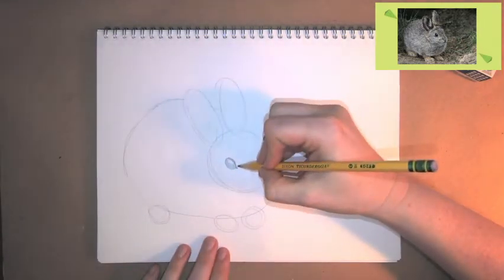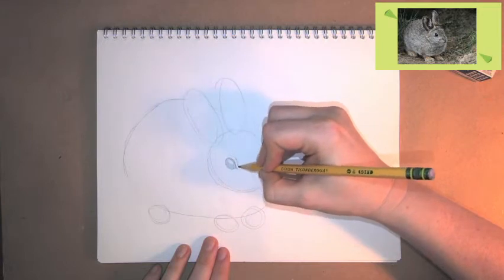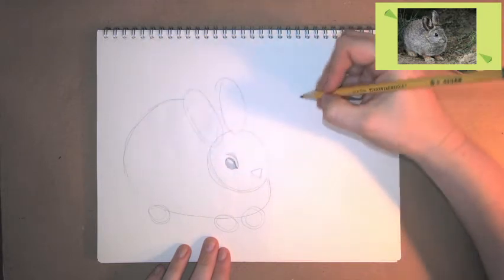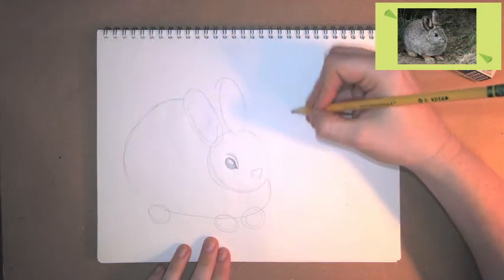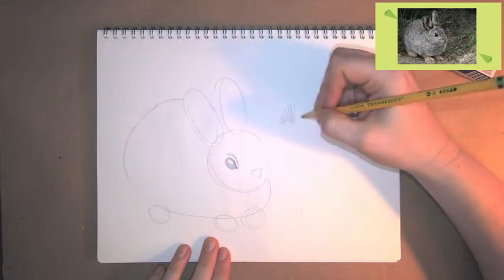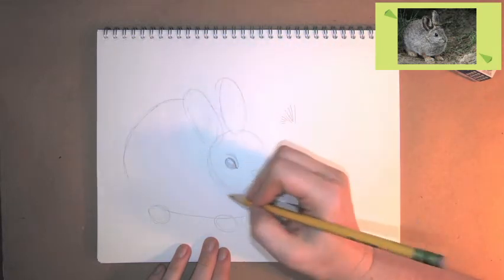Now he's got this fuzzy part around his eye. So when I'm making this, it looks like I'm just doing lines, watch over here, they're longer in some spots and shorter in others.